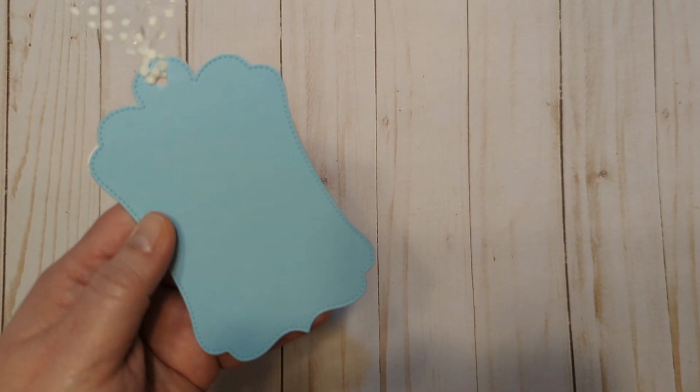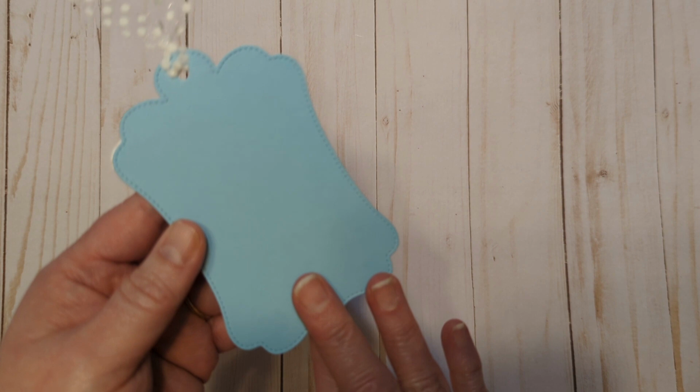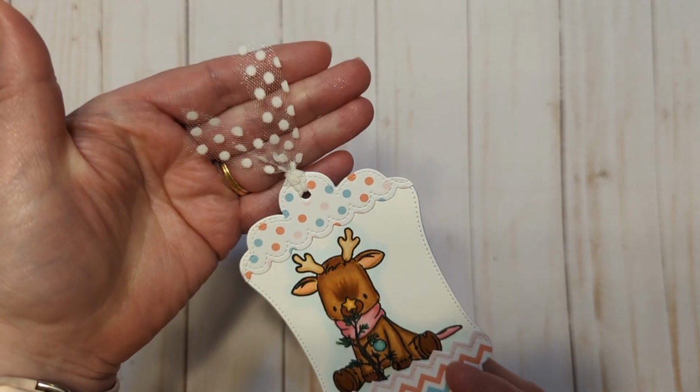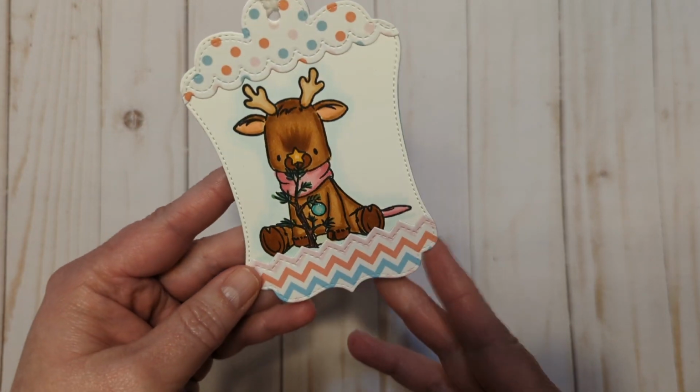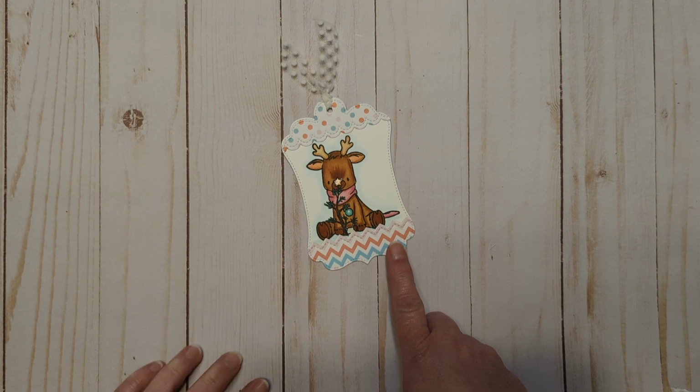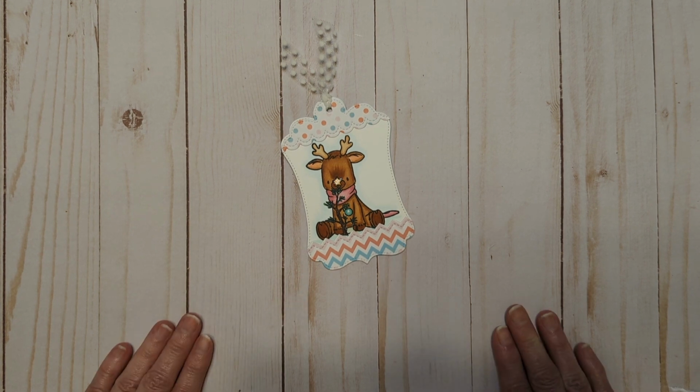Guess what? I forgot again. I was waiting for the glossy accents to dry, so I'll add my stamp and then my favorite ribbon. I will be so sad when I run out of that. But there is my tag for day 19. Cute little reindeer. And I will be back tomorrow for day 20.